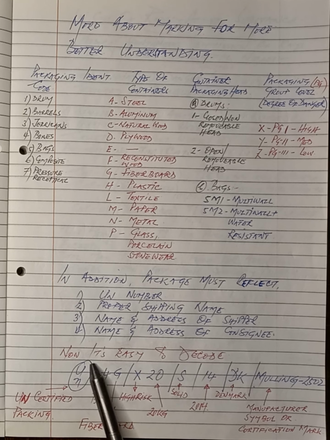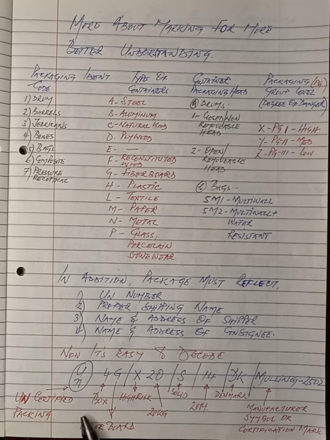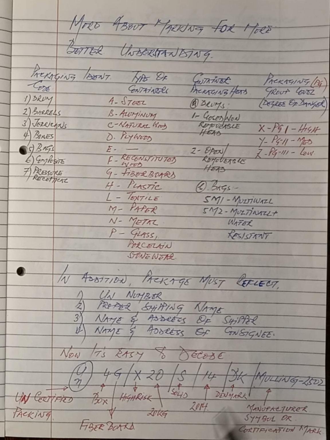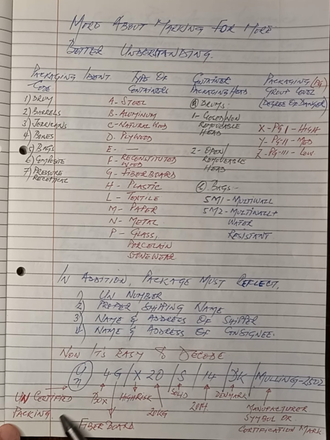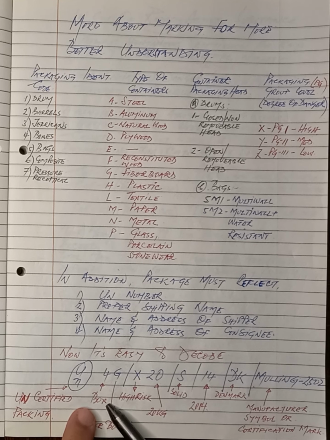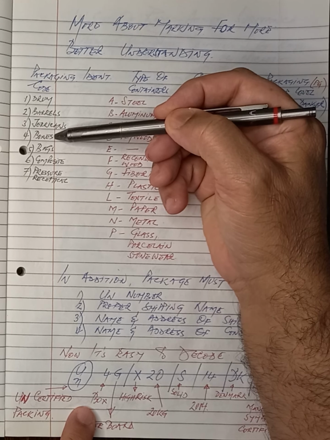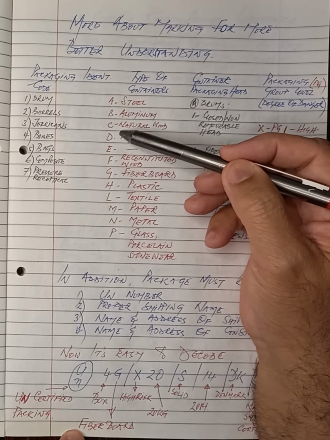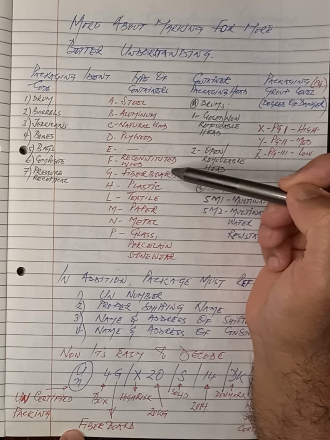Now it's easy to decode if you correctly use the above information. UN, of course, UN certified packing. 4, boxes. G, fiberboard.